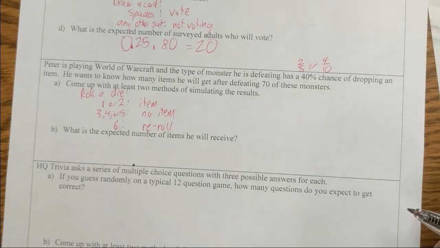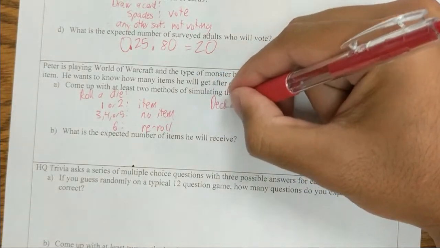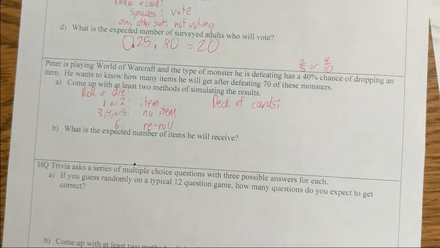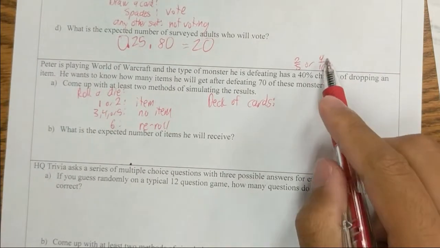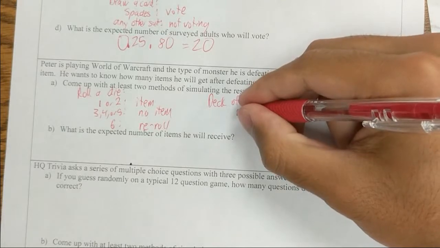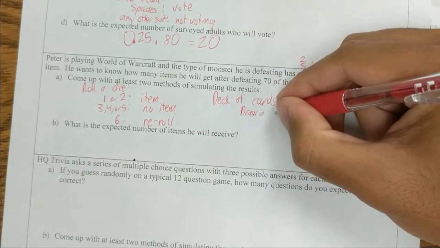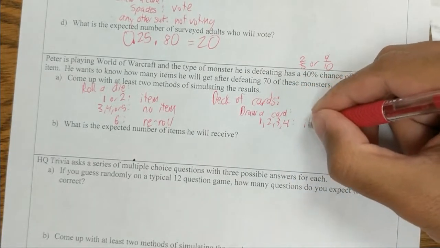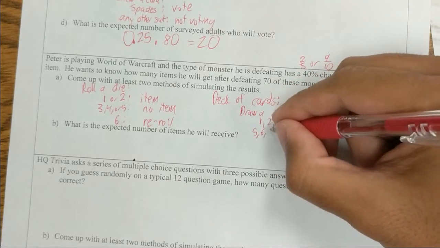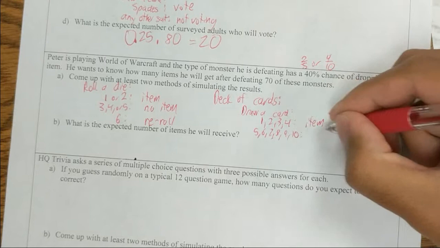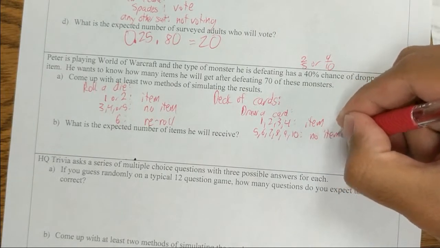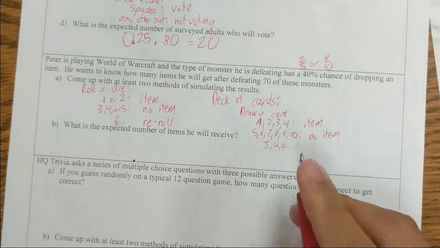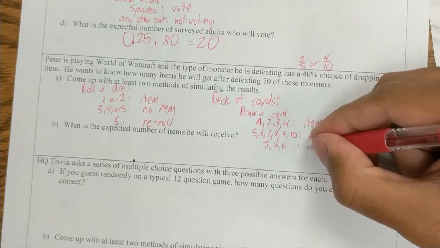Okay, so what about a deck of cards? Maybe it's better to do the 4 out of 10 here. So you're going to draw a card, right? If the value is a 1, 2, 3, or 4, you consider that an item. If it's a 5, 6, 7, 8, 9, or 10, you consider that no item. And any other value, so a face card, oh, a 1 is really an ace, sorry. Any other value, you just redo it.